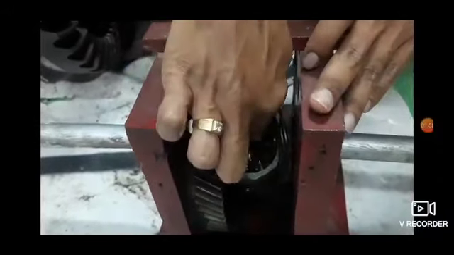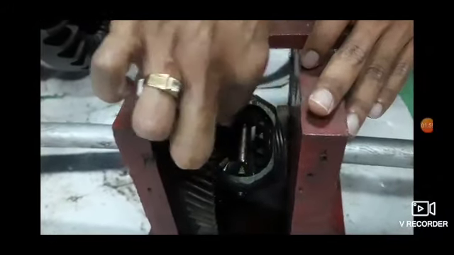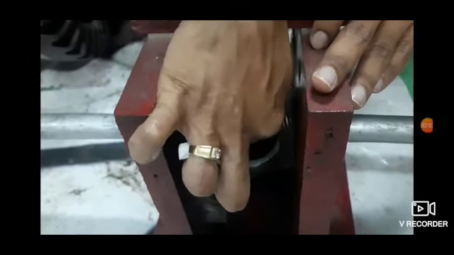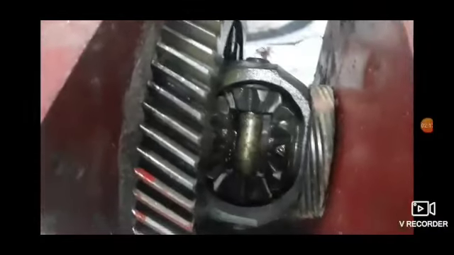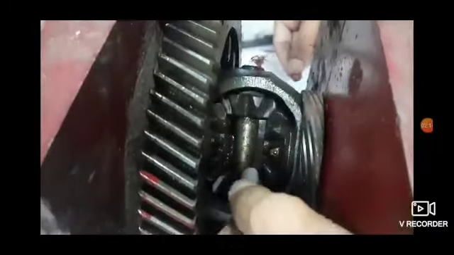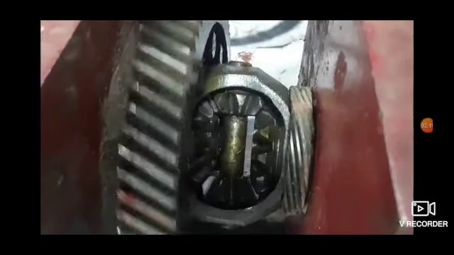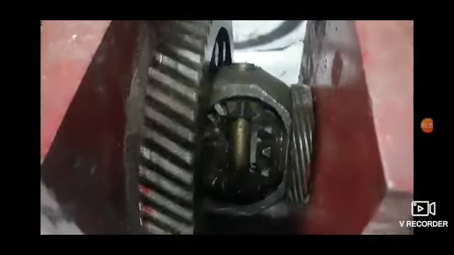Here you can observe the sun gear, which is connected to the crown wheel, and the planet gears are nothing but these. You can see easily, these are the sun gears and these are the planet gears being used. Here is the planet gear assembly, and this small gear is a planet gear. So how do we understand it first? Whenever your two wheels are rotating in the same direction, in parallel, the sun and planet gear assembly will not rotate at all. You can observe here it is not rotating at all.